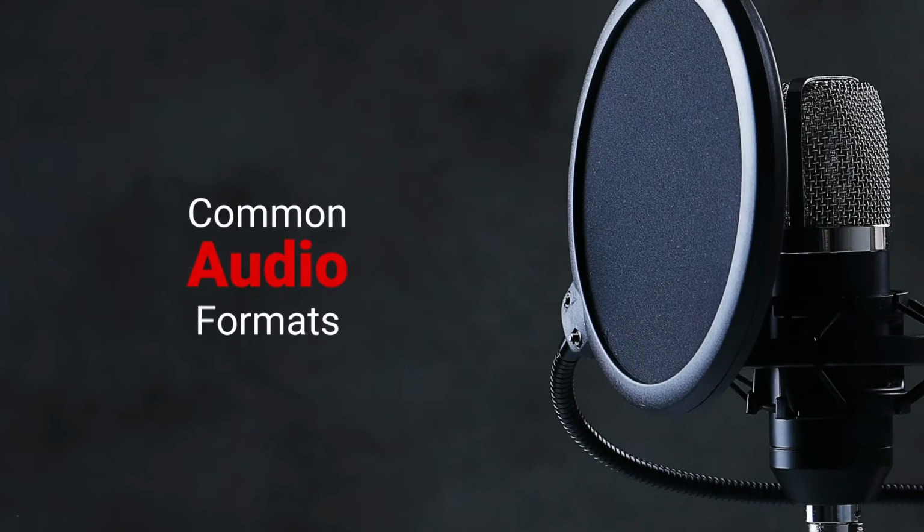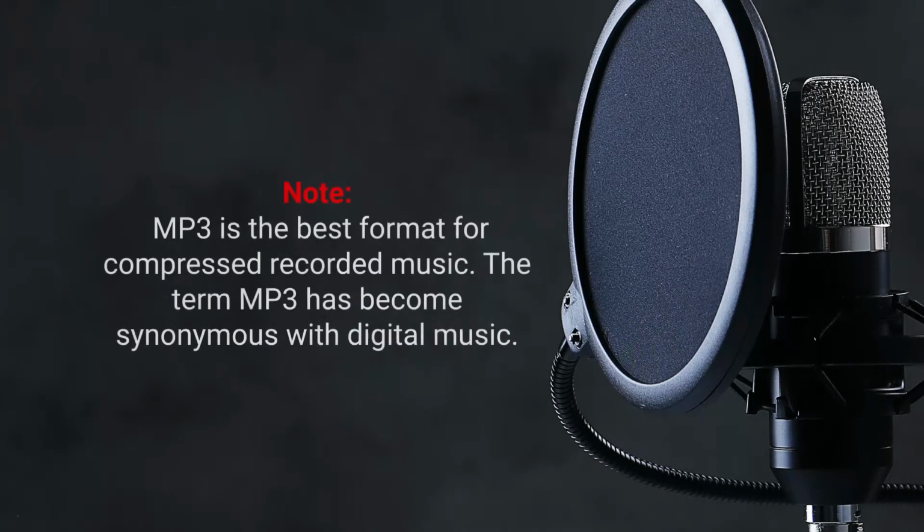Now we will discuss audio formats. When we think about audio formats, MP3 is recommended as the best format for compressed recorded music. When we think in terms of the HTML format, MP3 is recommended, and it has become synonymous with digital music.